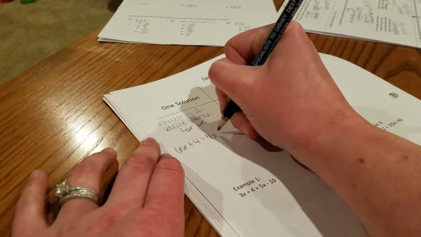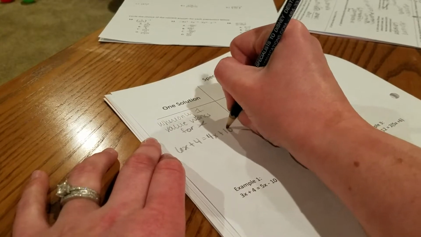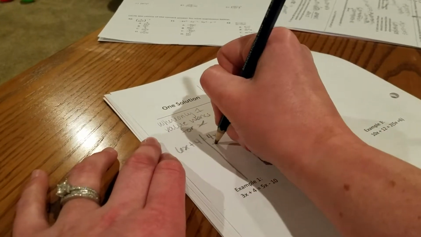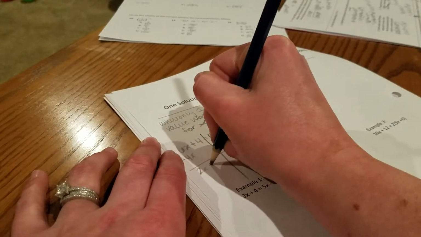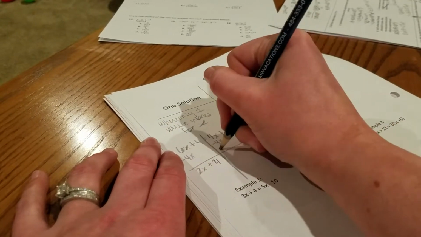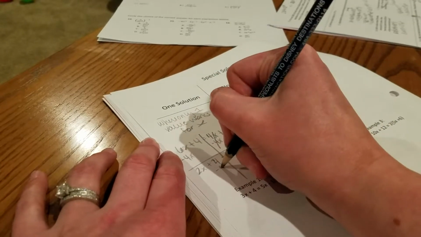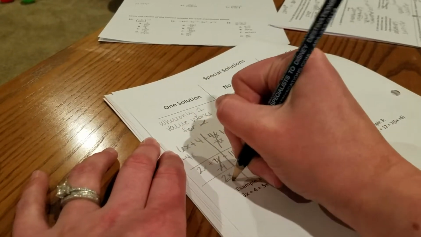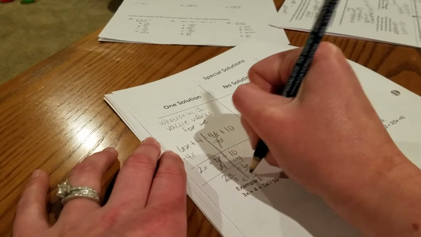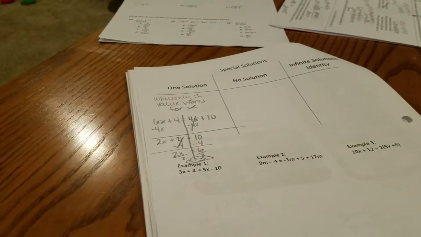What we've seen before is, for example, if I have 6x plus 4 equals 4x plus 10, you would have subtracted the 4x from both sides. So you get 2x plus 4 equals 10, those cancel out. Subtract the 4. 2x equals 6. So x equals 3. There's only one answer that actually works here.